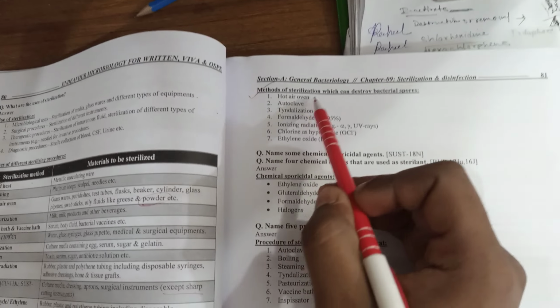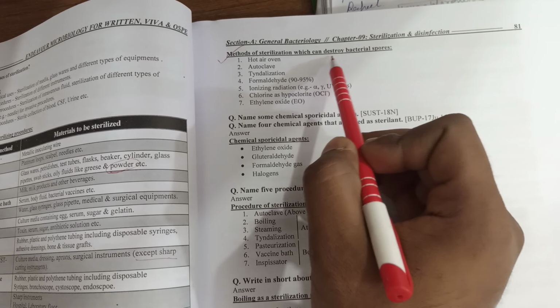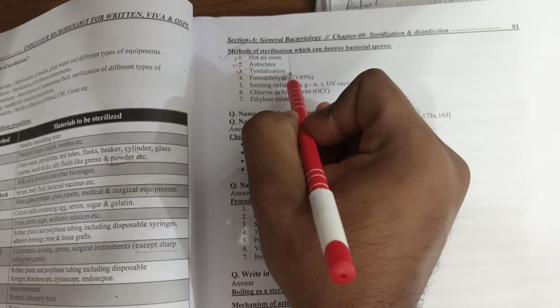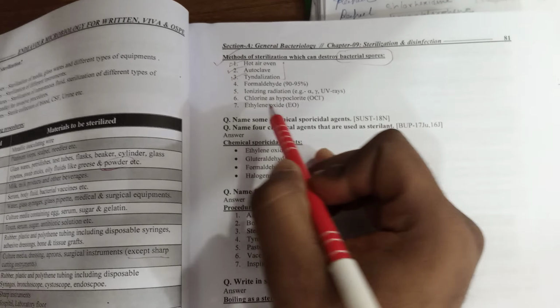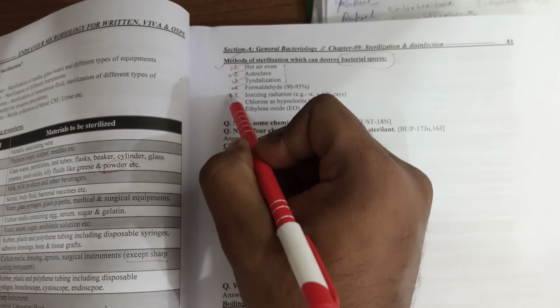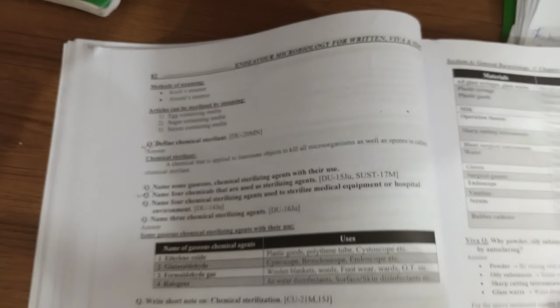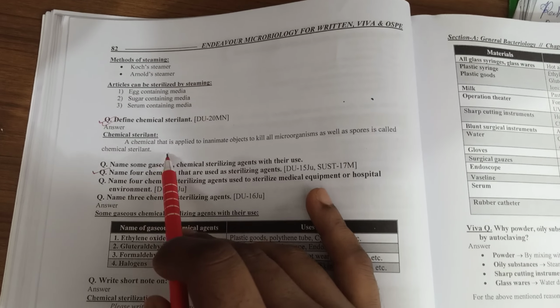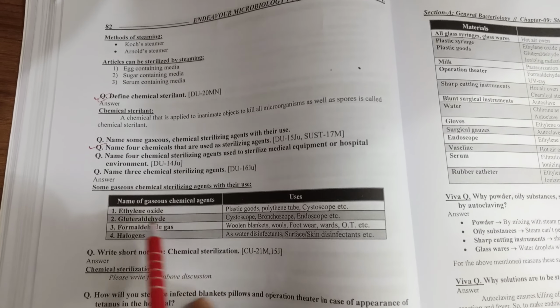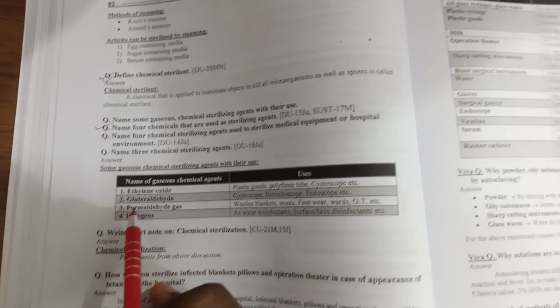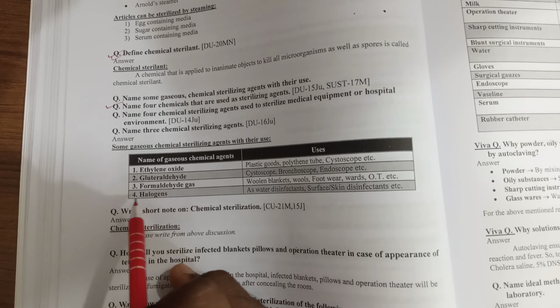Now we study methods of sterilization which can destroy bacterial spore: hot air oven, autoclave, tyndalization. These are the three main processes of sterilizing bacterial spore. And others are formaldehyde and ionizing radiation. Now you know chemical sterilants. There are some chemical agents: ethylene oxide, glutaraldehyde, formaldehyde gas, and halogens.